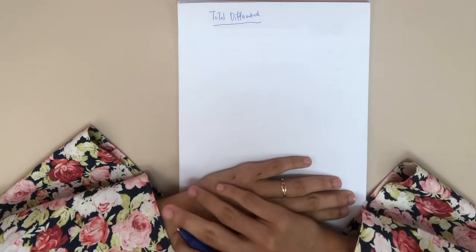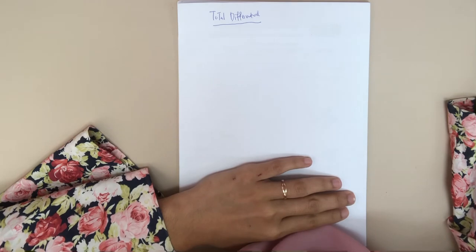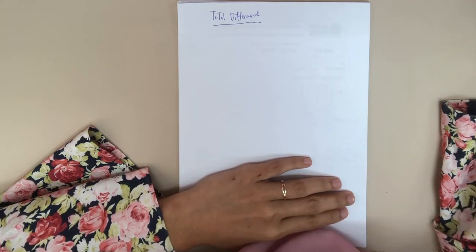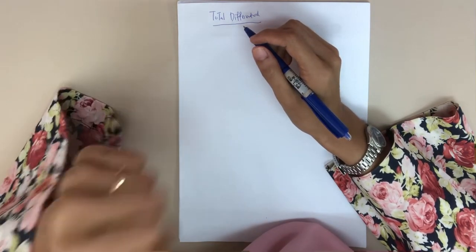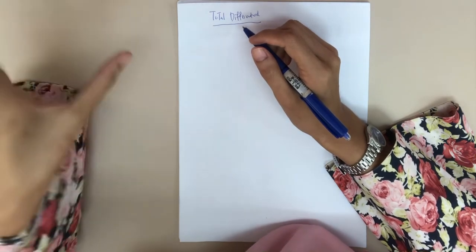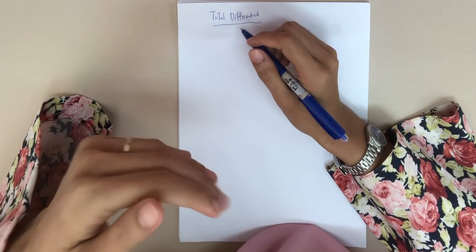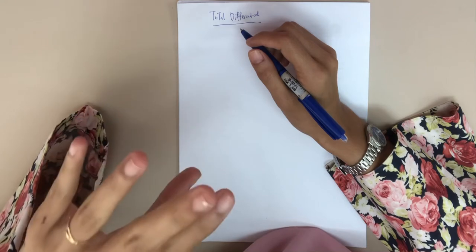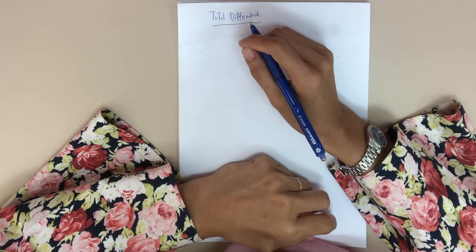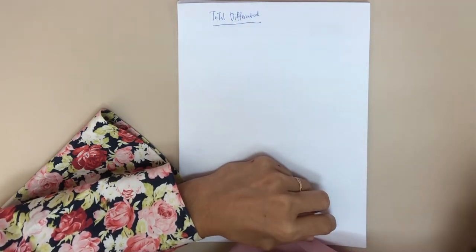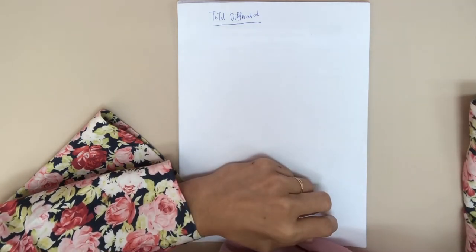The meaning of the total differential you can refer to the slides. But in short, what I mean by total differential here is that if there is a change in the variables x and y, that means the total must also have a change. If the values of x and y in the equation change, of course the final answer must also change. That is the quick way to understand it, but for the proper meaning you can refer to the slides. Alright, so I can write here like this.